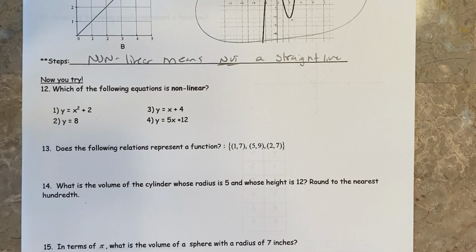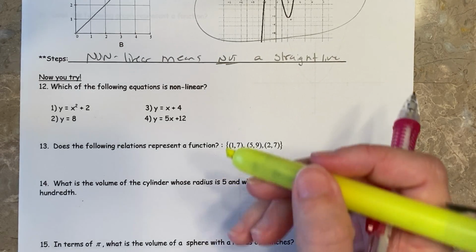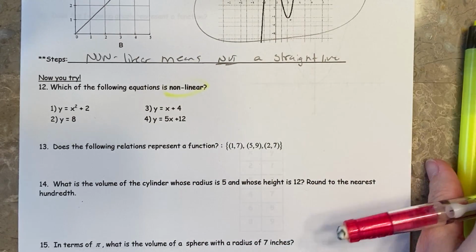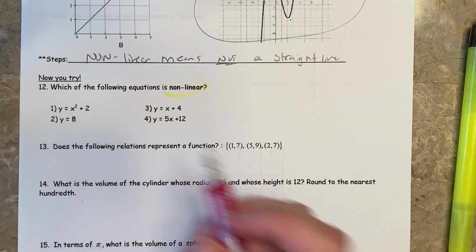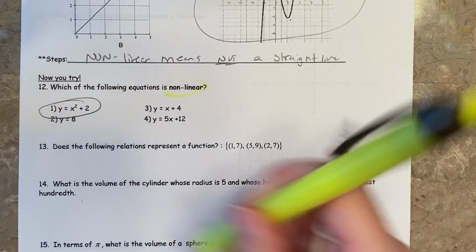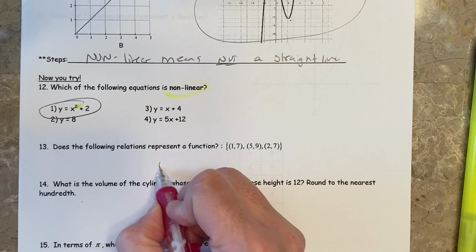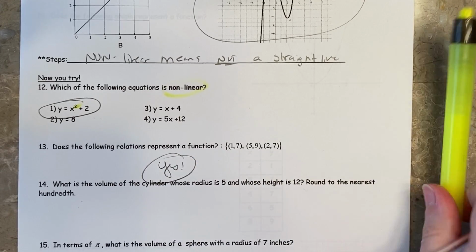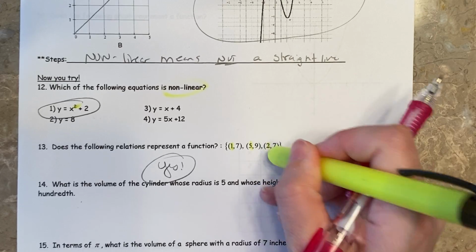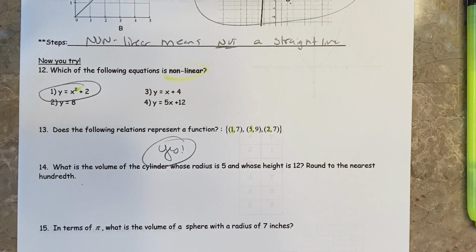All right, hopefully these were not too horrible. So let's see how you did. So for nonlinear, again, you're looking for something that's not x to the first power. You should have chosen number 1 because you have the squared. Number 2, want to know if it's a function? This is, yes, it is a function. Because if you notice the x values, 1, 5, and 2, nothing repeats.